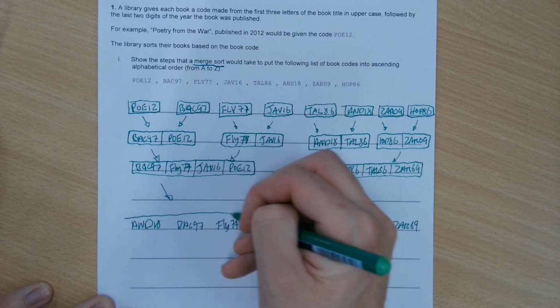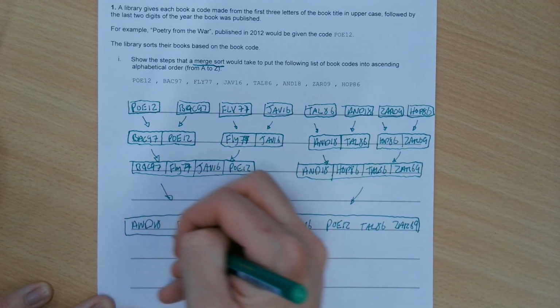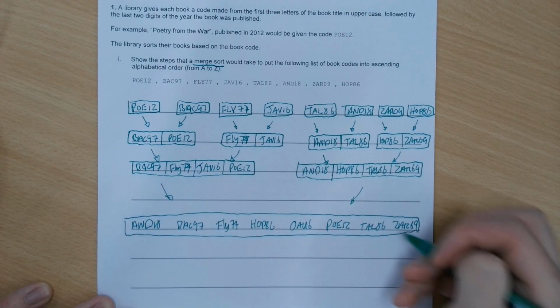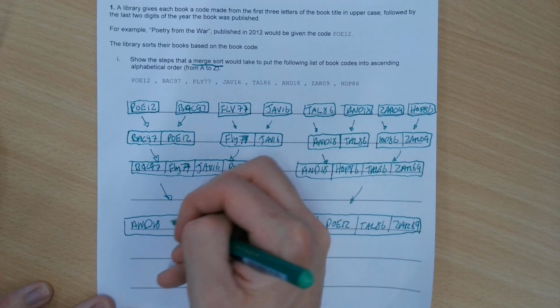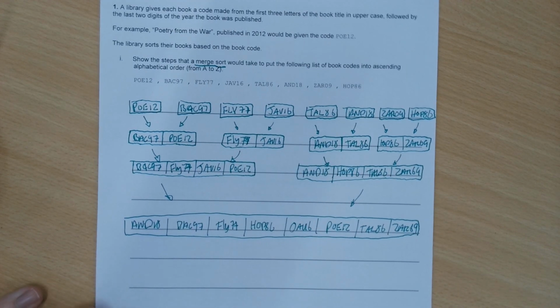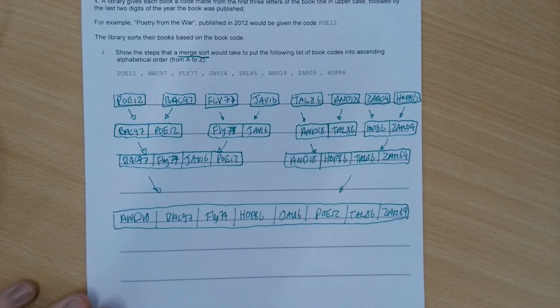And finish off by joining all of these items together in our brand new list that is fully sorted and fully in alphabetical order. Yes, it's long-winded. Yes, it's a slow process, but that is how you can achieve all 4 marks and perform a merge sort.